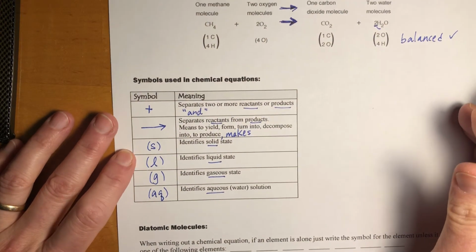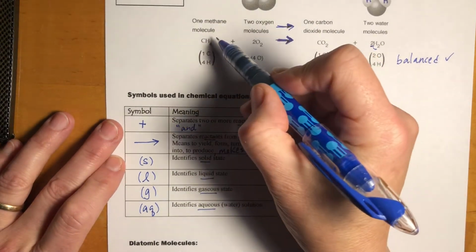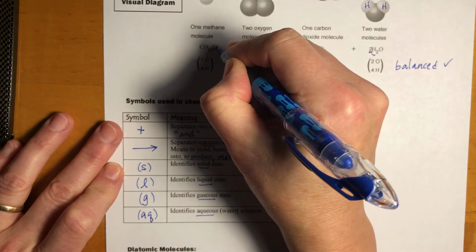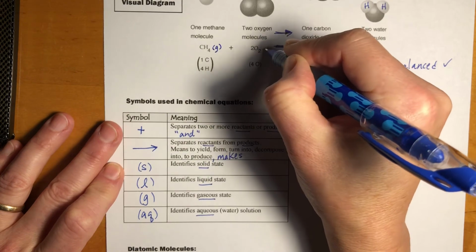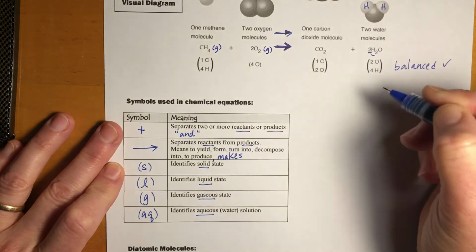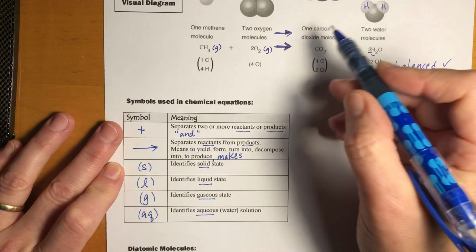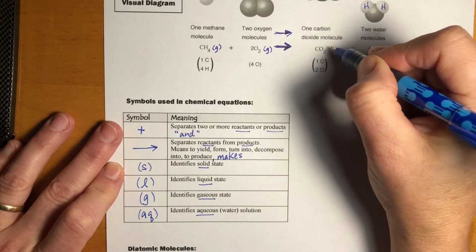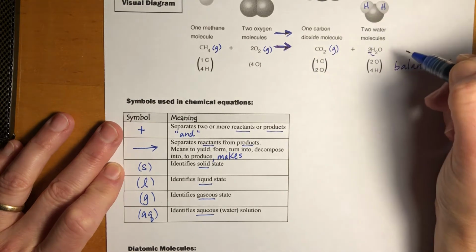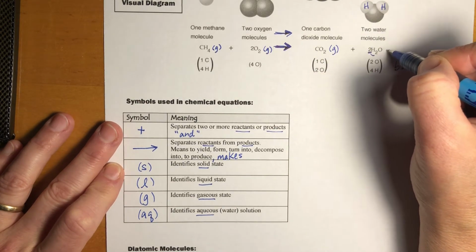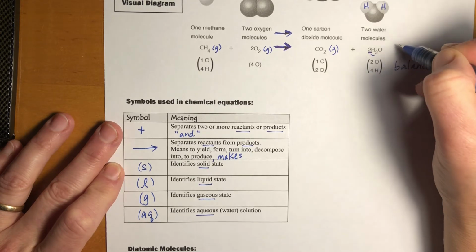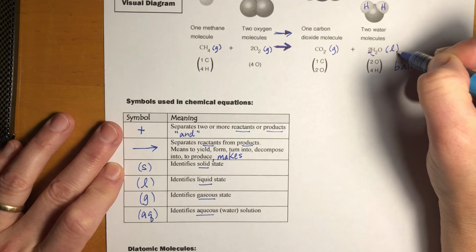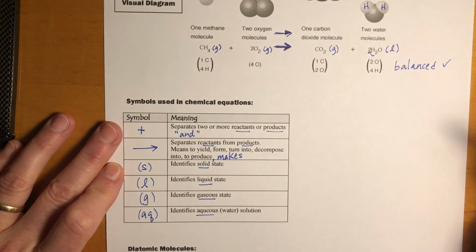So if we come back up here, methane, at room temperature, methane would definitely be a gas, so there could be a little lowercase g next to it, and oxygen would also be a gas at room temperature. And then after these 2 gases reacted with each other, what they would form is carbon dioxide, which would be a gas, and the water might be a gas at first, but at room temperature it would pretty quickly condense into a liquid. So we'll put a little L there for the water.